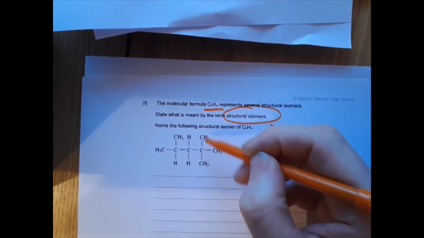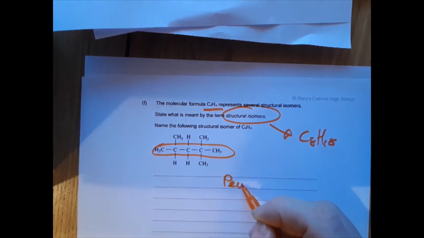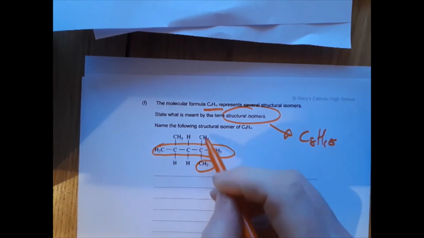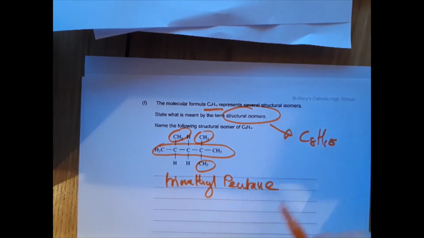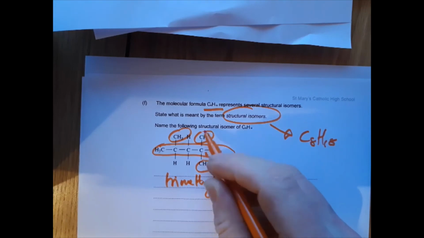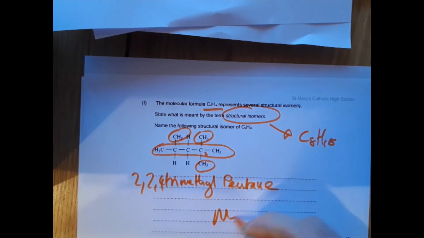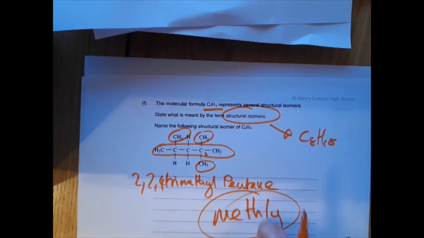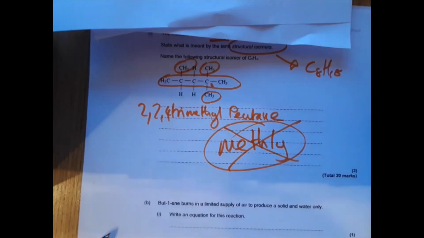Name the following. Chain 1, 2, 3, 4, 5. I think the longest chain is 5, so I'm going to circle a chain of 5. Pentane, you're seeing how I work now, yeah? 1, 2, there's 3 methyls on that pentane, so it's going to be trimethylpentane, position 2, 2, 4. 2,2,4-trimethylpentane. Watch out for this. Some people spell trimethyl wrong. Do you know what happens if you spell it wrong? You get no marks. Methyl. 2, 2, 4, tri. Oh, got it right. Yay. Cool. Next.